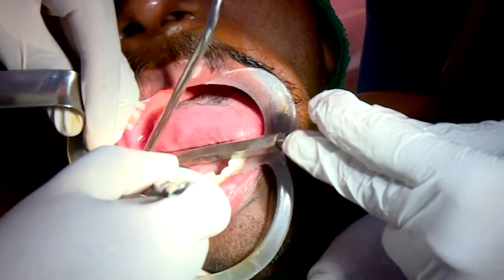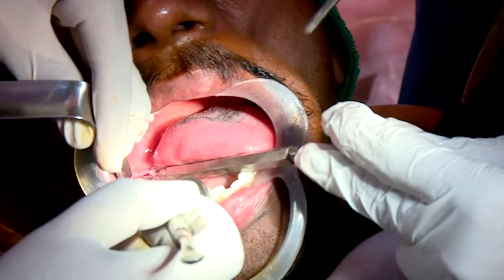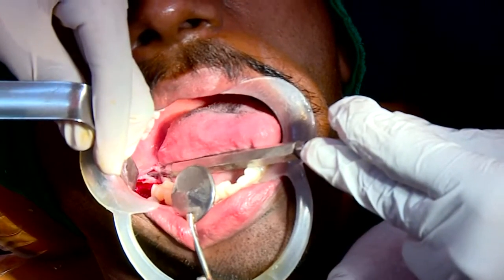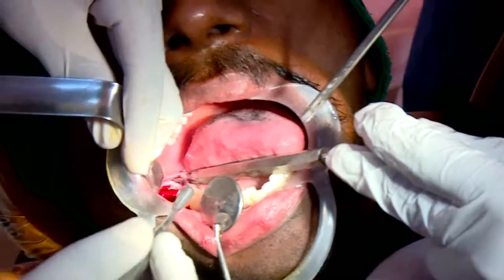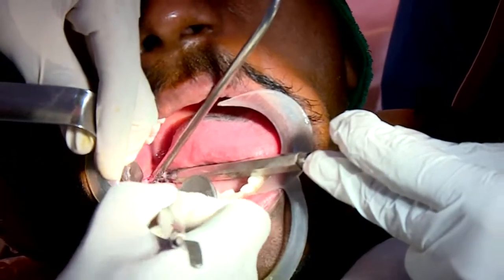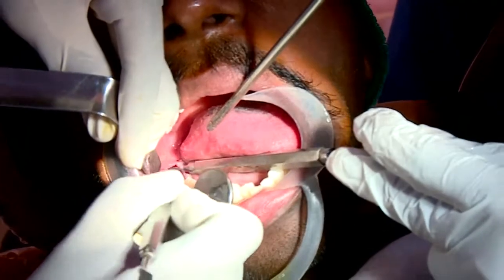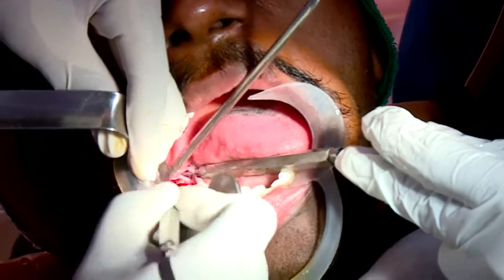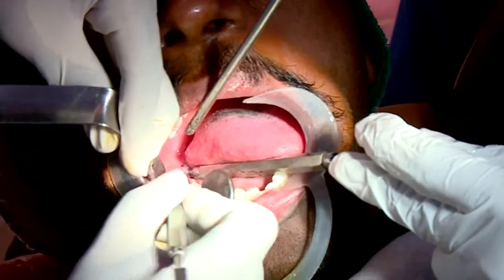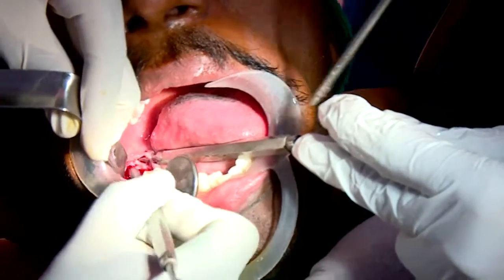With a few irregular parts of bone remaining, the next procedure will be filing it using a bone file, just to smoothen all the sharp bone. It is usually done in a unidirectional motion, to remove all the sharp bone.